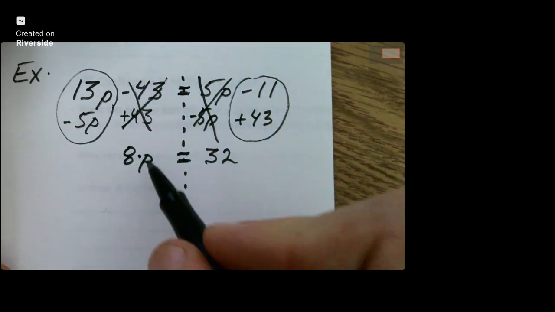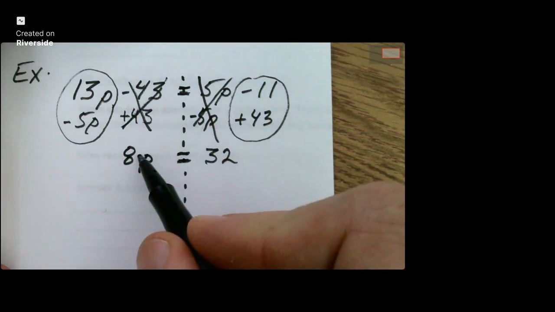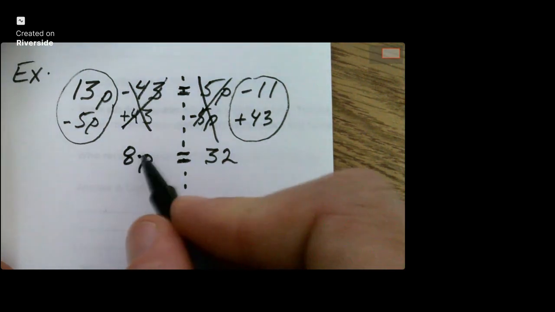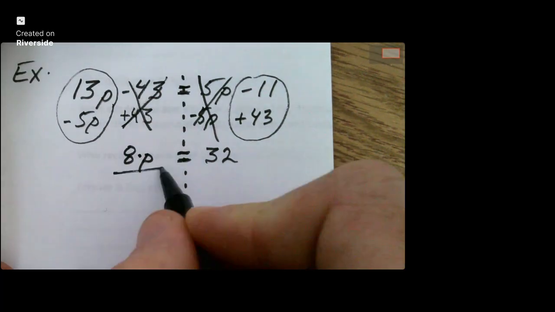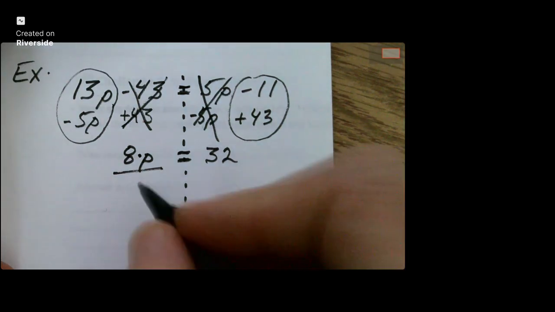So in order to get that p released from this connection here, right, p is being multiplied by 8, we have to undo this connection, right? So how do we undo multiplying by 8? Well, the opposite of multiplying is dividing, so I'm going to divide this side. That means divide, right? A fraction means division. I'm going to divide that side by 8.